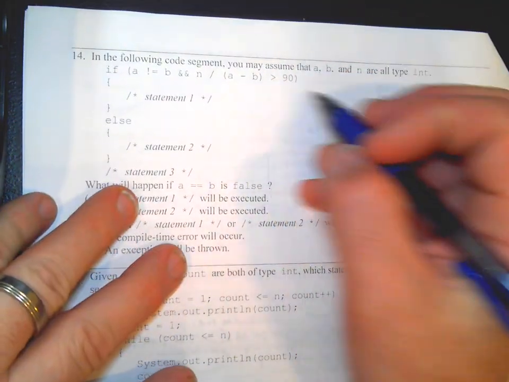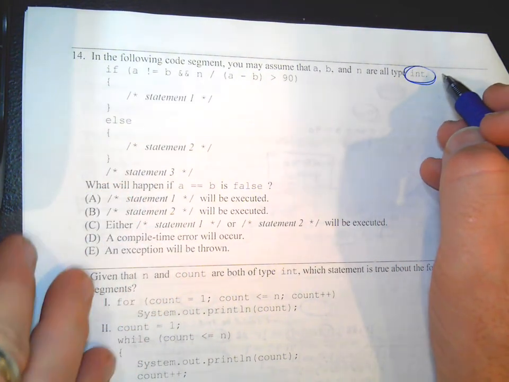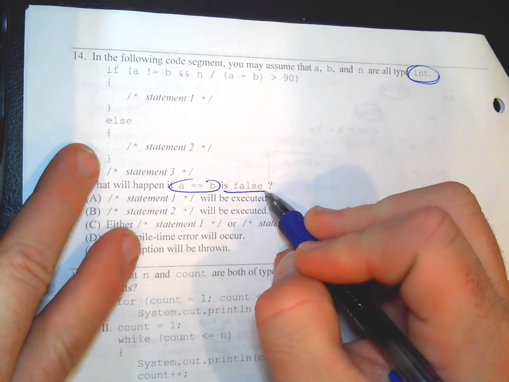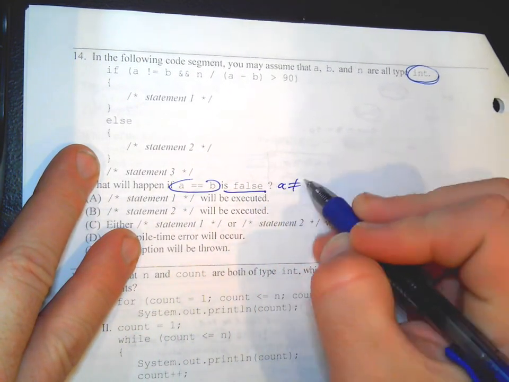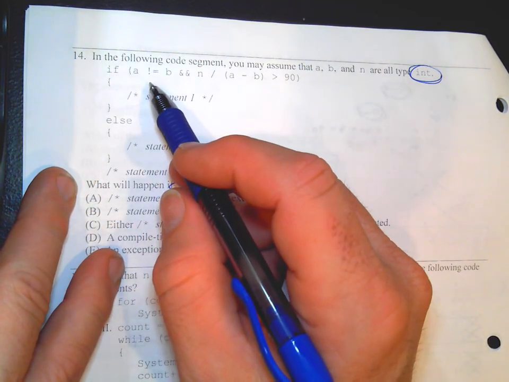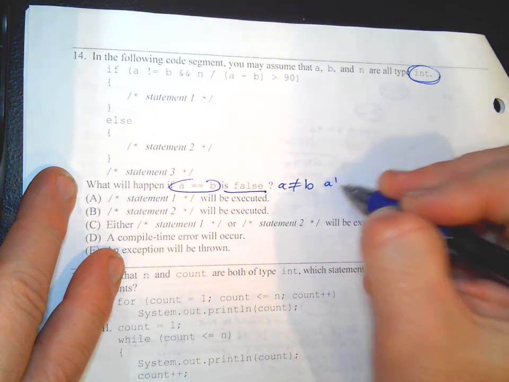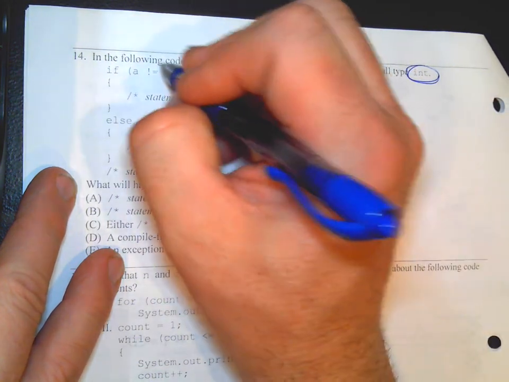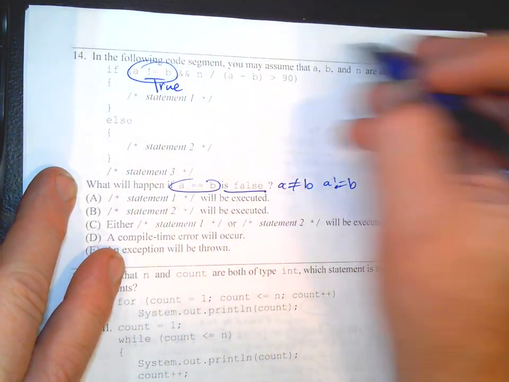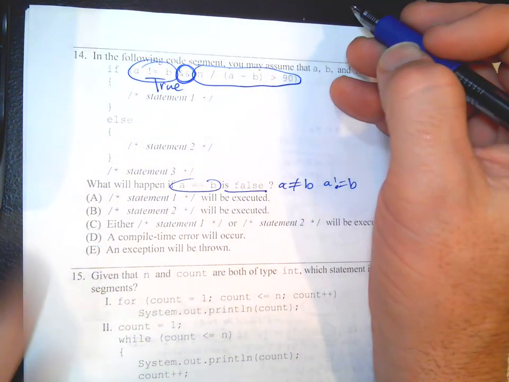14. In the following code segment, you may assume that A, B, and N are all of type int. What will happen if A equals B is false? So A doesn't equal B is what's true. Let's go up here and see what's happening. A doesn't equal B is true, so that means this is true for sure, right? That's for sure true. And we have to figure out what's going on here.